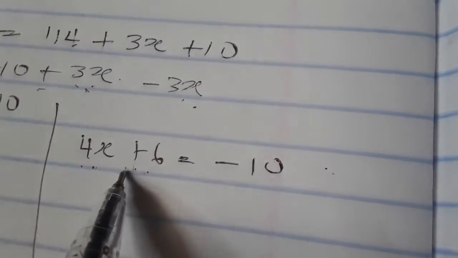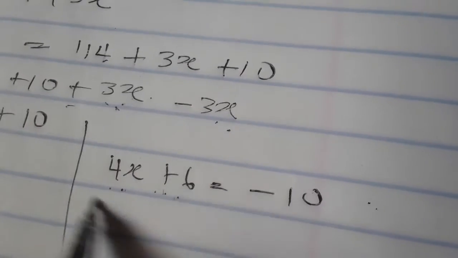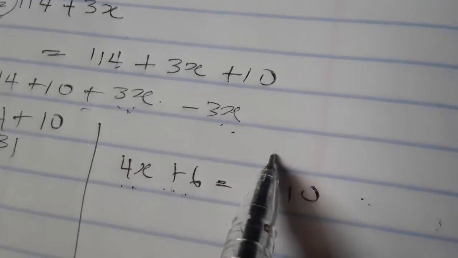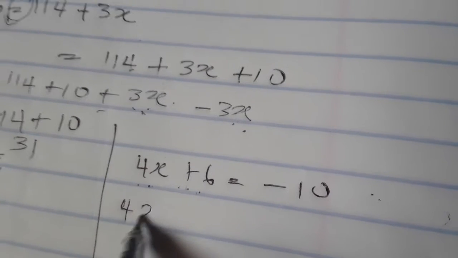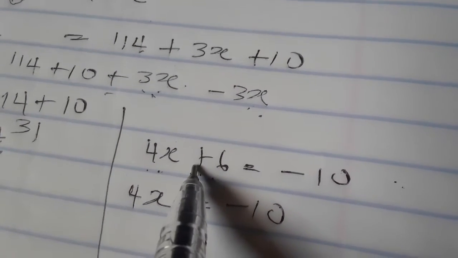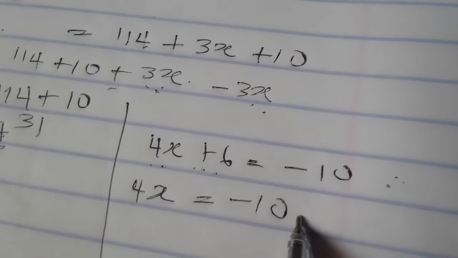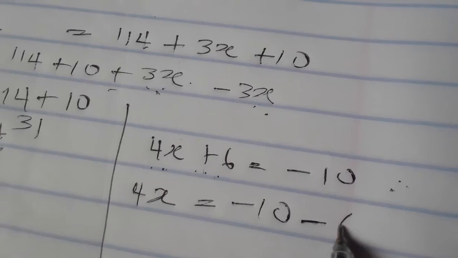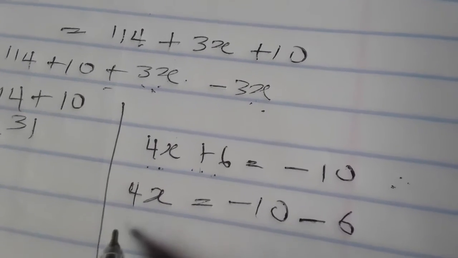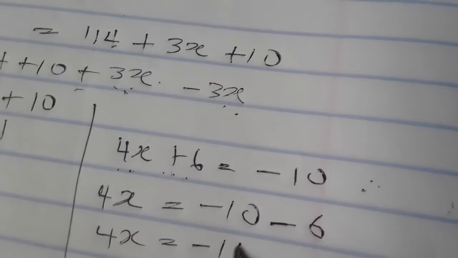But I always want you to have it at the back of your mind that whatever you are doing on this side of the equation, you're also doing it on this side of the equation. So you have 4x is equal to minus 10, and if you have subtracted 6 from here, you subtract from here, so minus 6. What we have left is 4x is equal to minus 10 minus 6, which is minus 16.